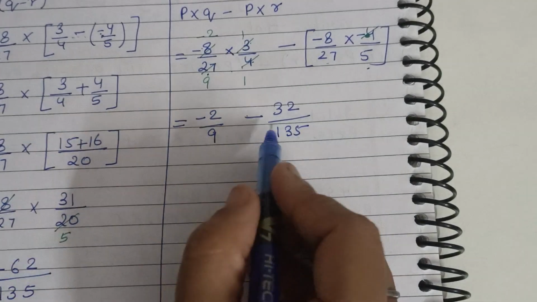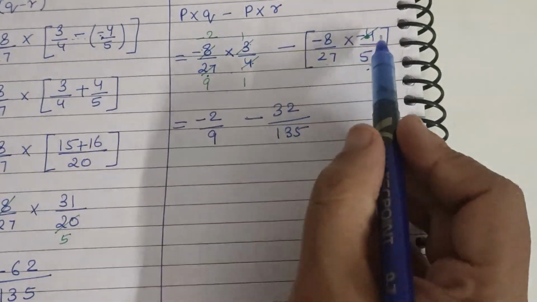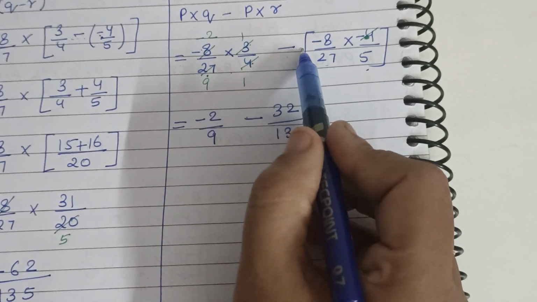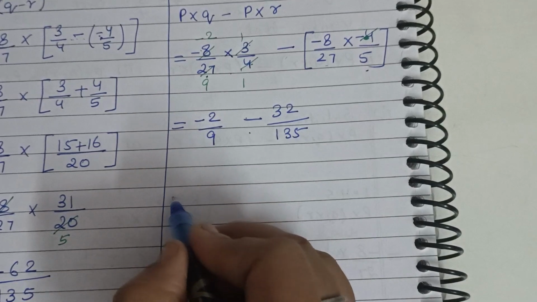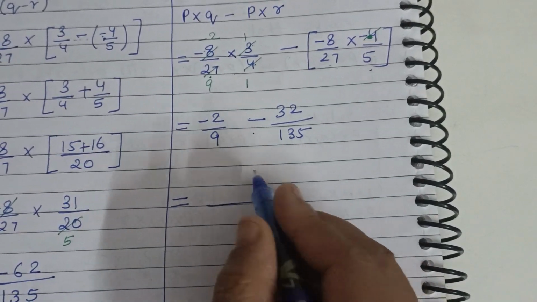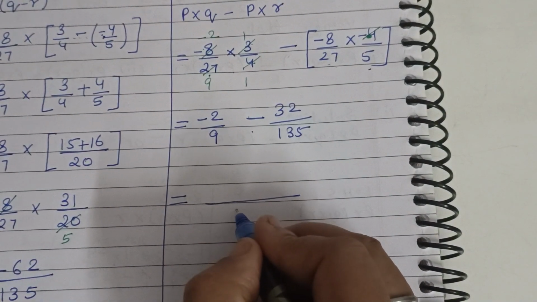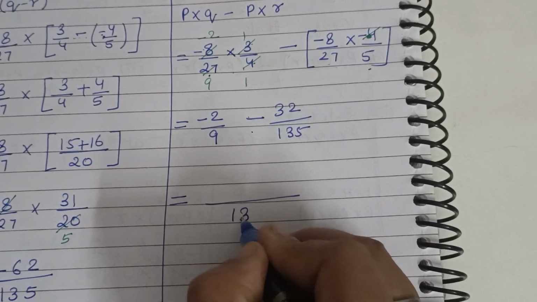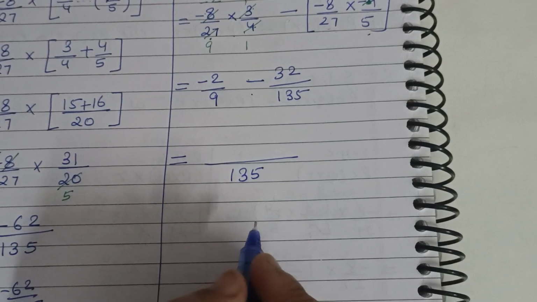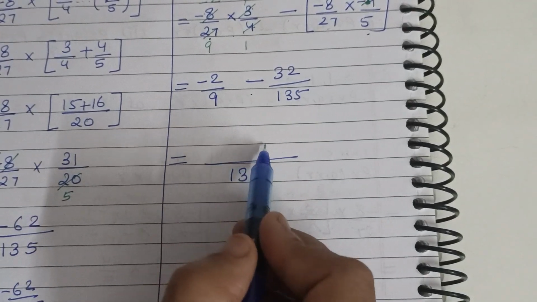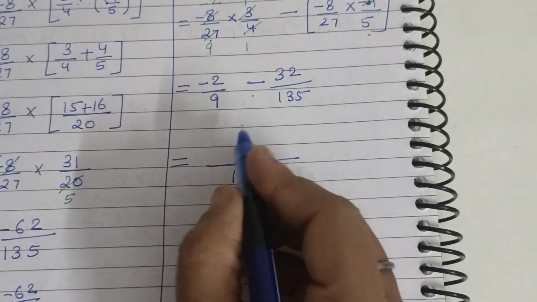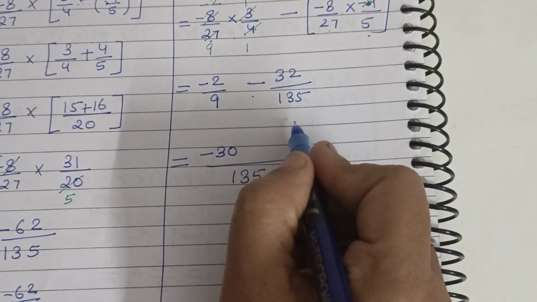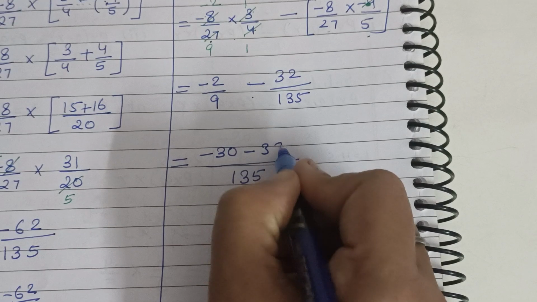Okay. Now open the bracket. We have done these two steps simultaneously. As inside this there will be plus, so plus multiplied minus, minus will come. Now take the LCM. The LCM will be 135. Now 15 nines are 135. Then 15 will be multiplied with minus 2, minus 30 will come. And 135 ones are 135. So here minus 32 only comes.